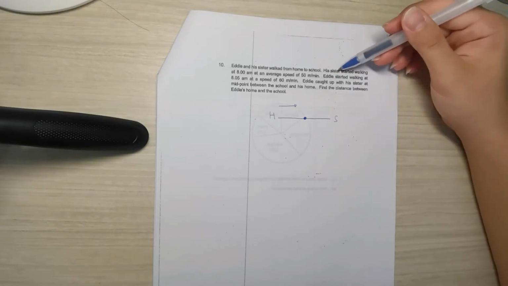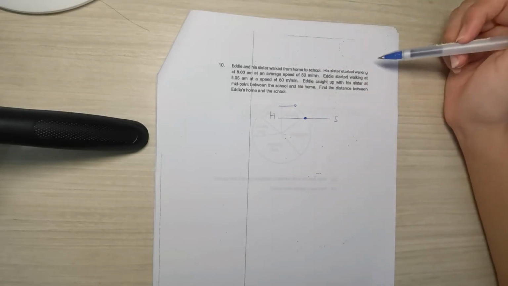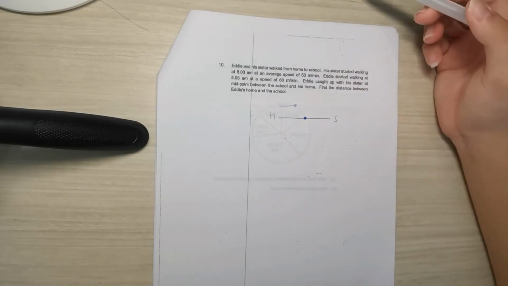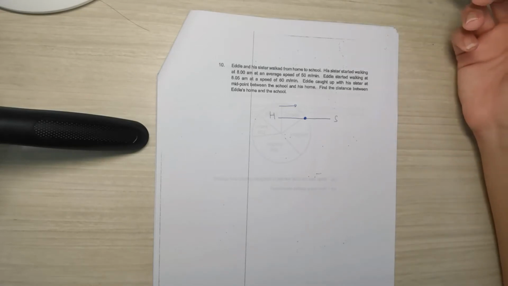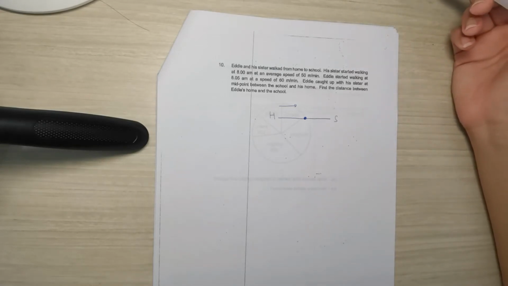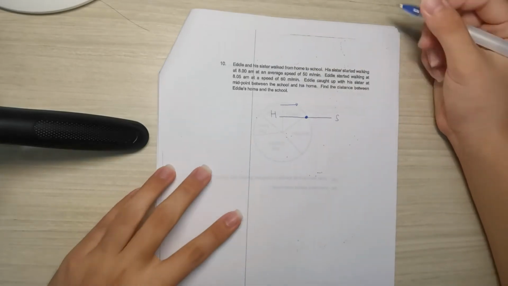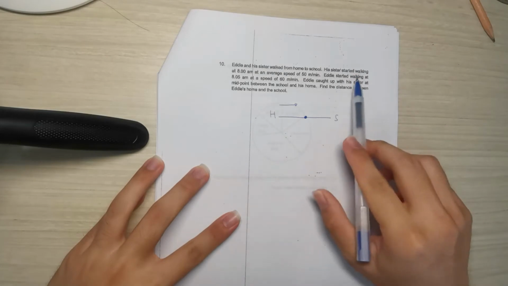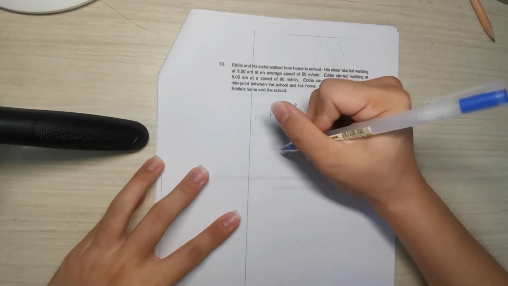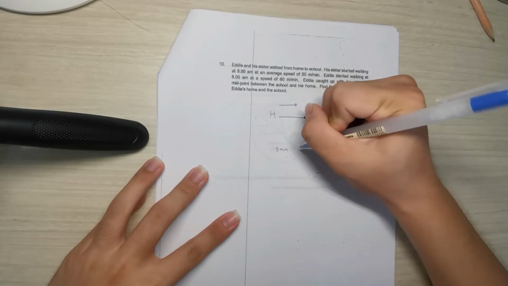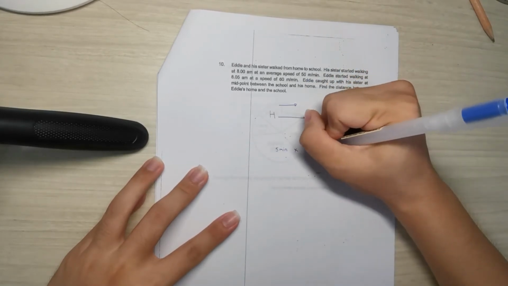The question says that Eddie's sister started walking at 8 a.m. while Eddie started walking at 8:05 a.m. So we want to find out how much further his sister has actually walked before Eddie started walking. Obviously the sister walked 5 minutes before Eddie. So we use 5 minutes, and her speed was 50 meters per minute.